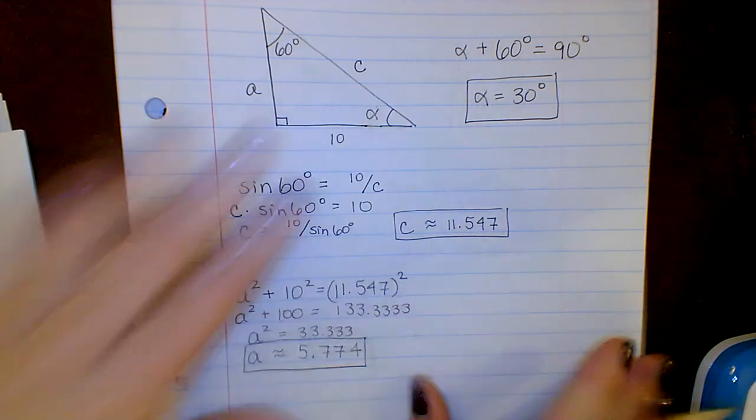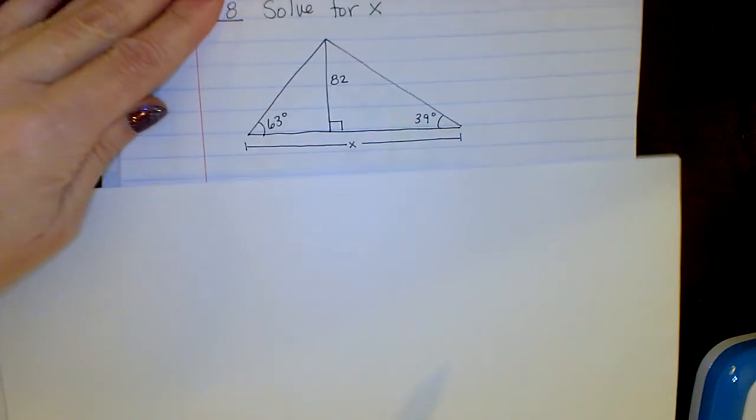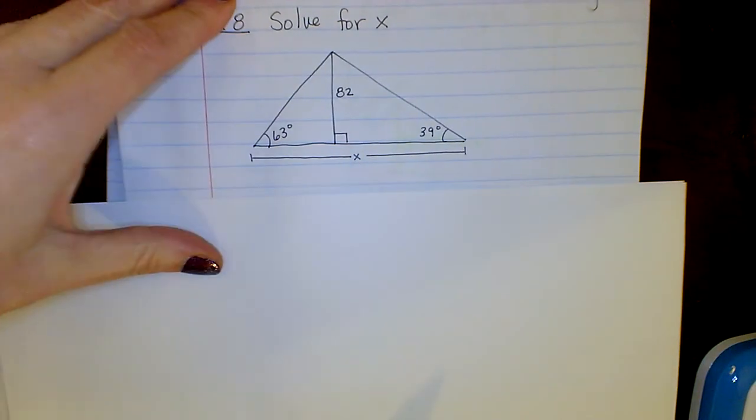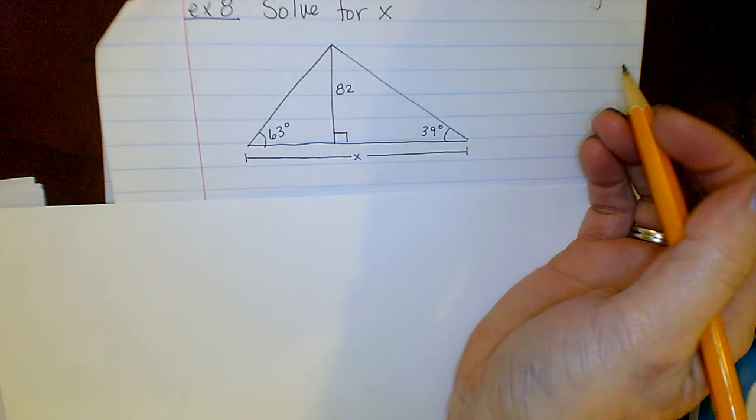Okay, one more. And that will finish us up for this section. So let's solve for x. You probably want to see the problem. All right, what's better than one triangle? Two triangles.